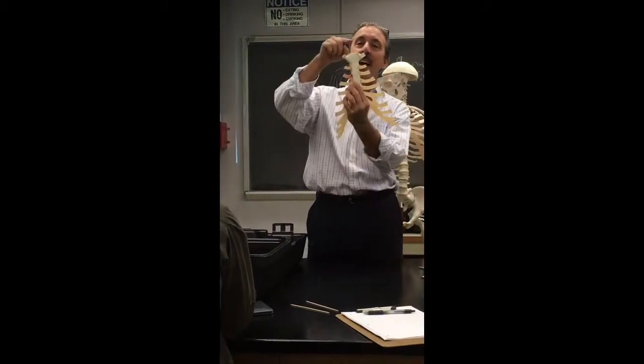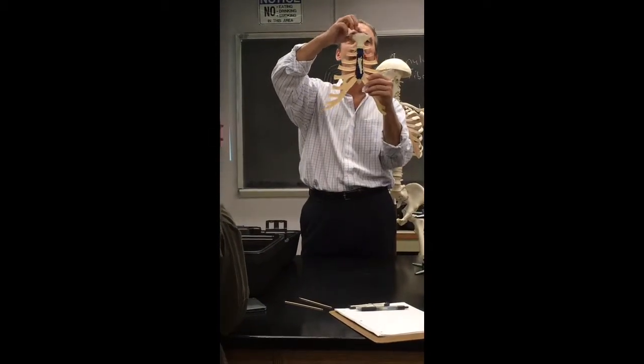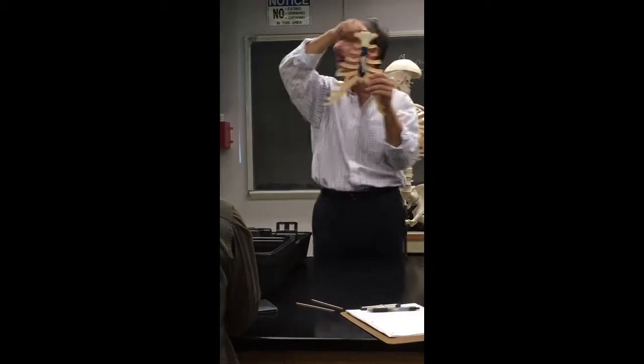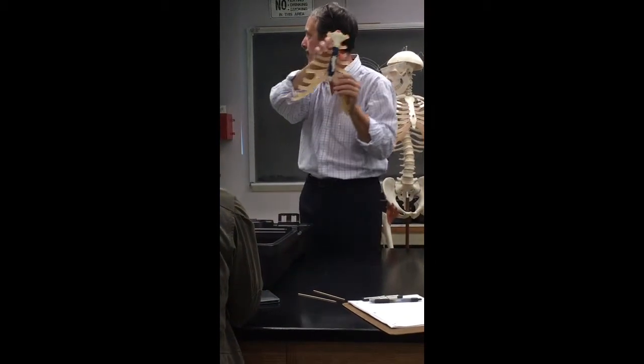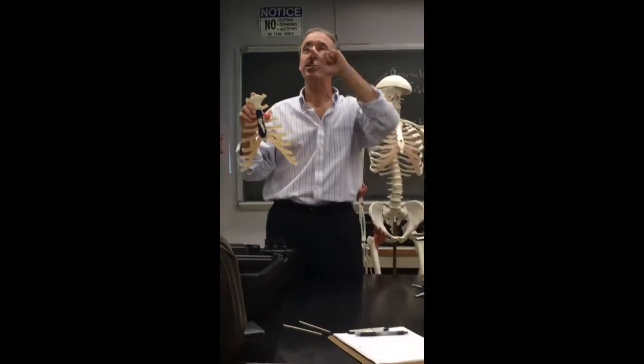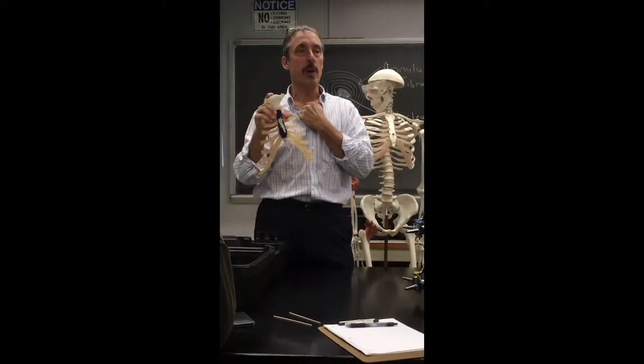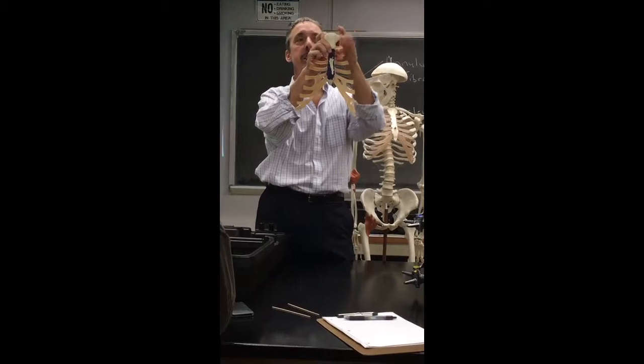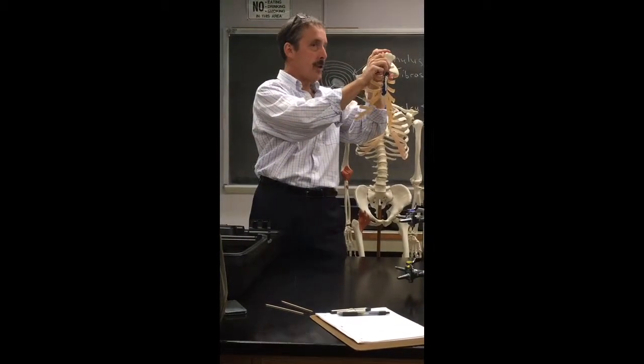Our model's not that good. It's kind of flat. It should be more indented. That's the jugular notch. Even my picture is not that good. But I can feel it like on me. It kind of dips in, right? Jugular notch. Clavicular notches, jugular notch.